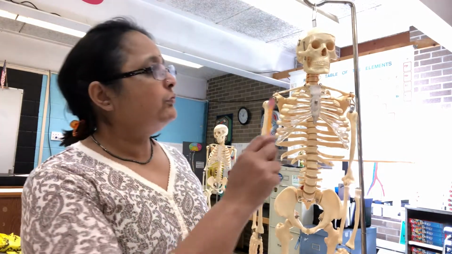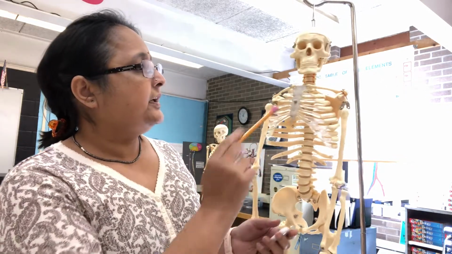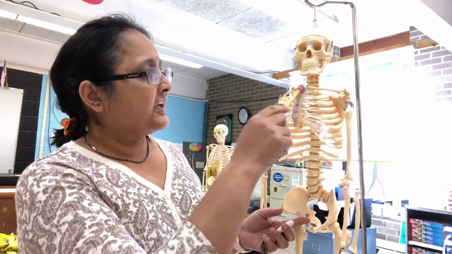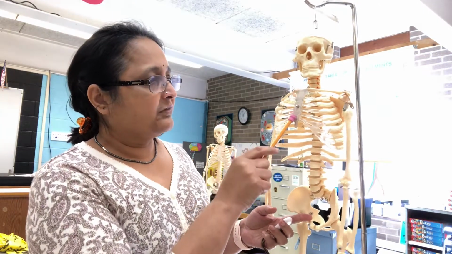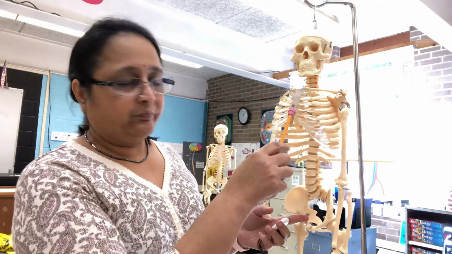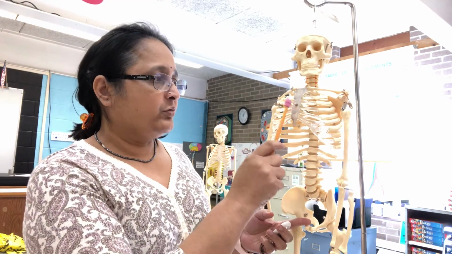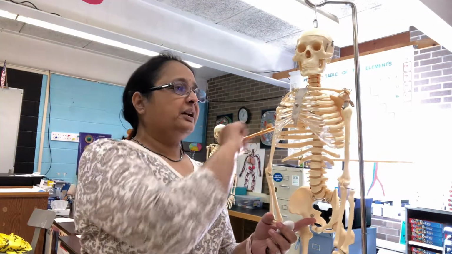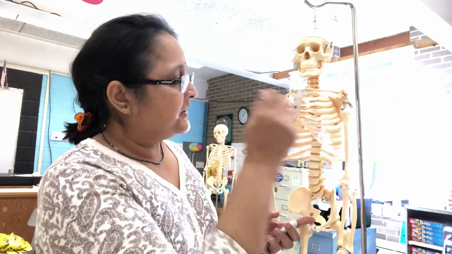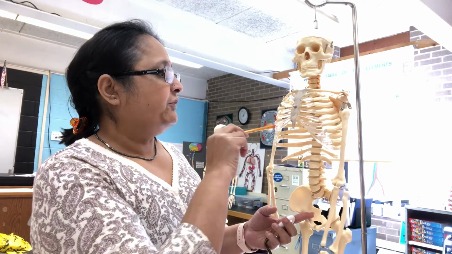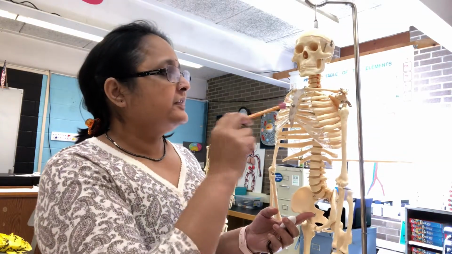Now when you move to the front, having seen the vertebral column at the back, at the front there is this necktie-like flat bone, which we call the sternum, or chest bone. The sternum and the vertebral column are joined by small, flat, thin structures called ribs.